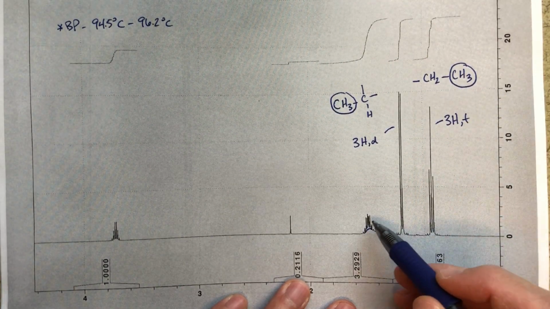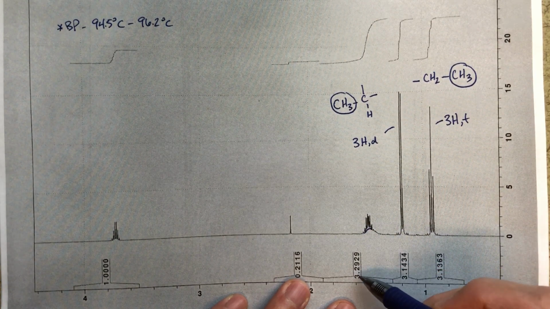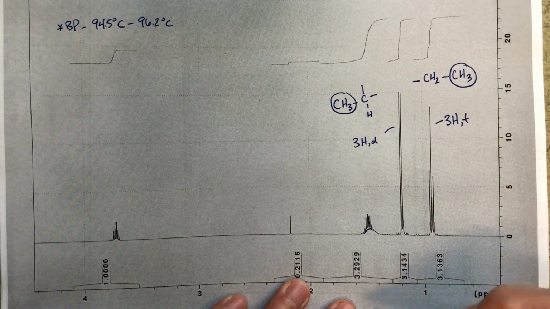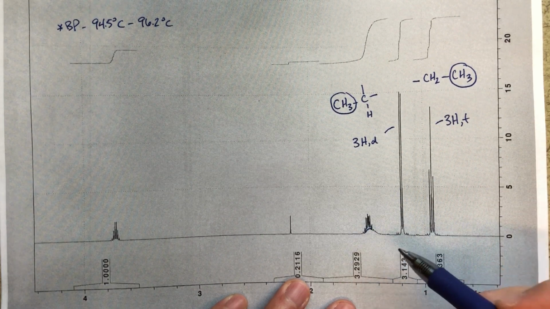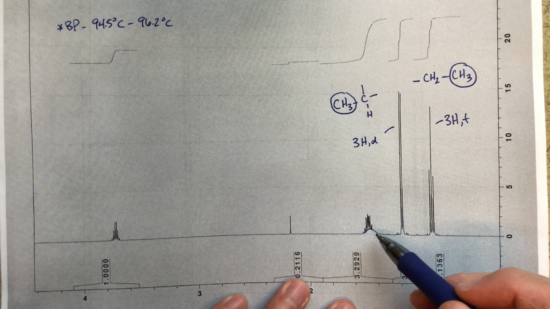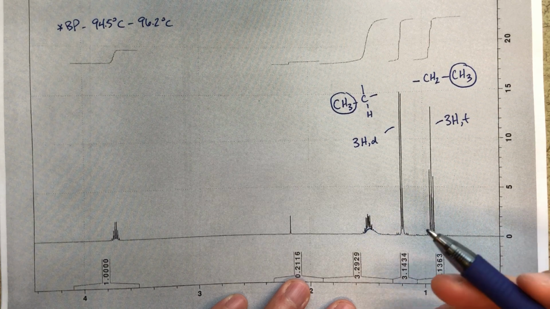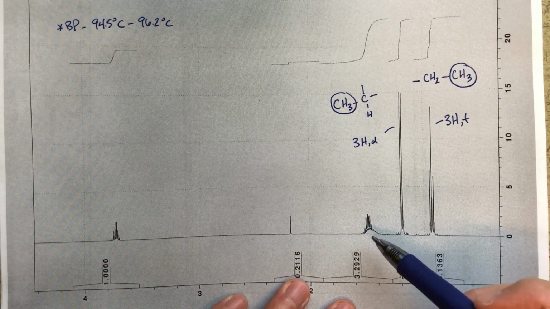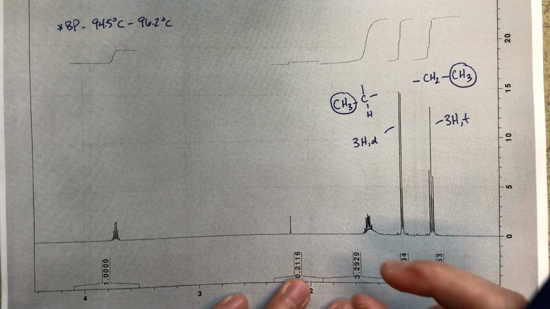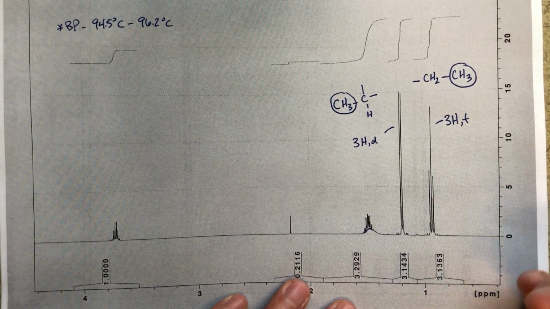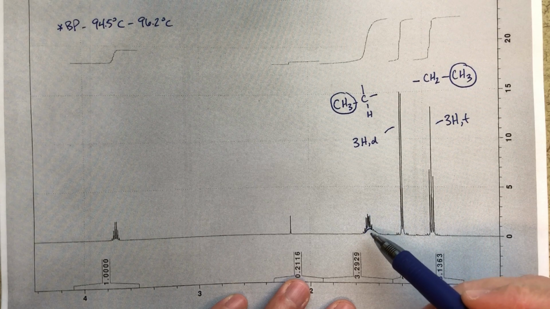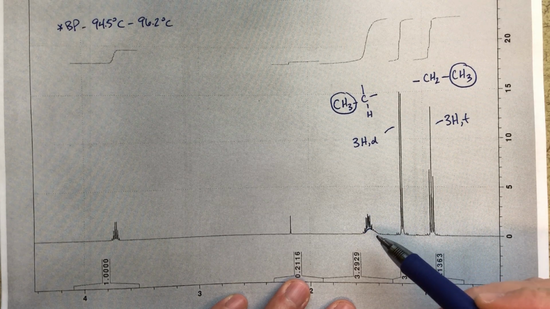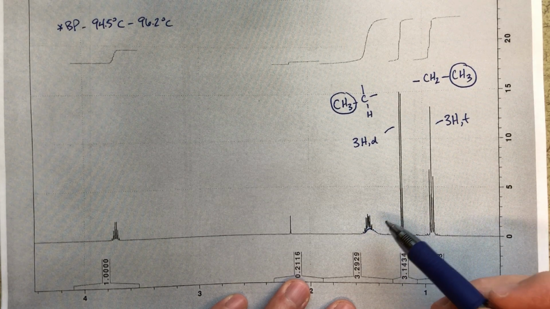Now here, this whole thing integrates to 3.3, 3.29. And I don't think that this is just one species. I think that there's a mixture of things going on here. If something integrated to 3 and it was just this giant mess and it was just one type of chemical environment, that would be very strange. So to me, this is a mixture. Maybe we've got something in here that integrates to 2. Maybe we've got something that integrates to 1.